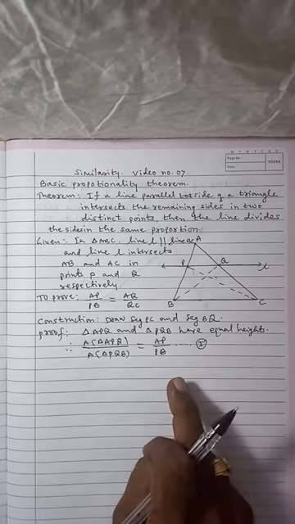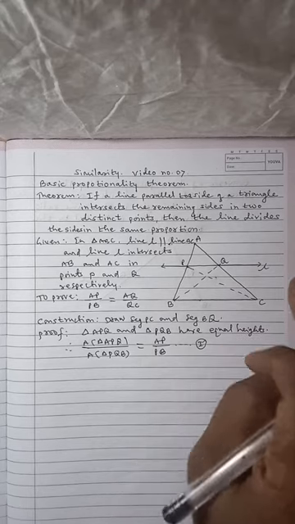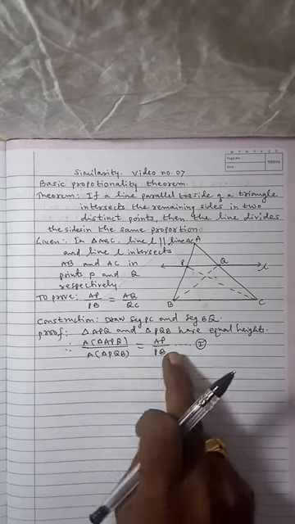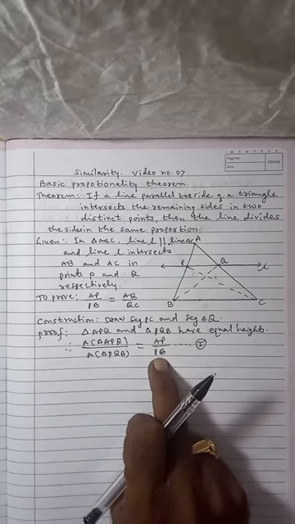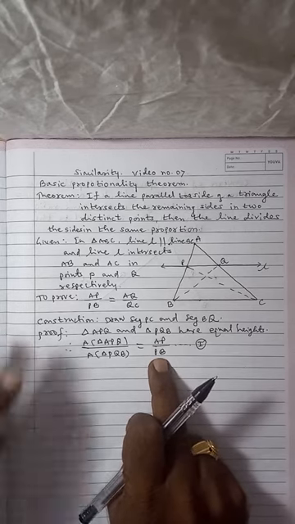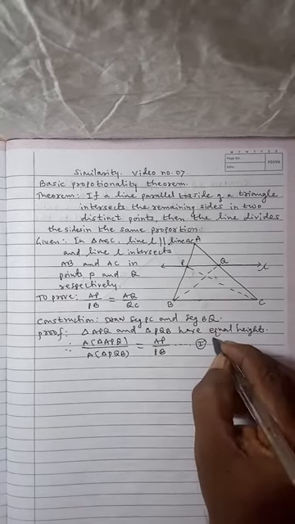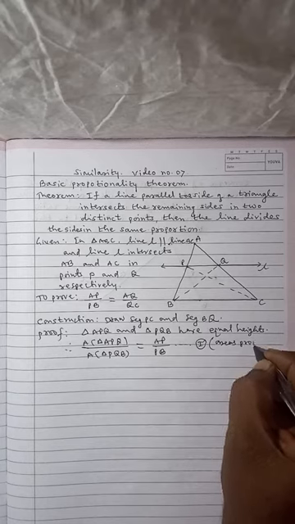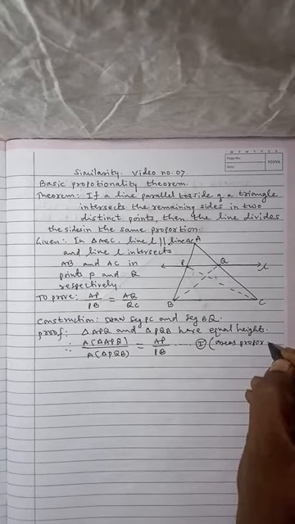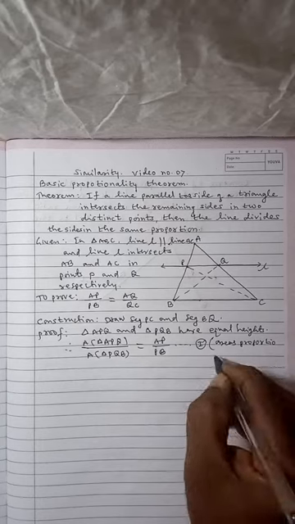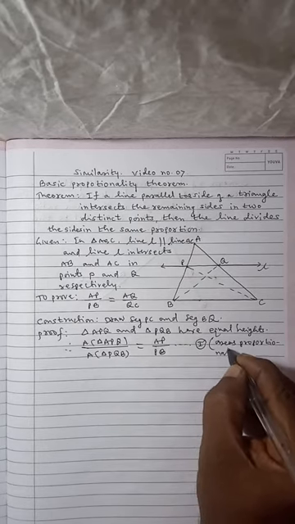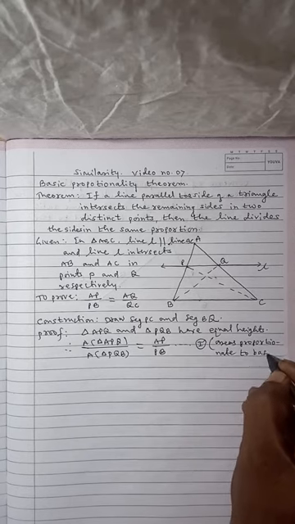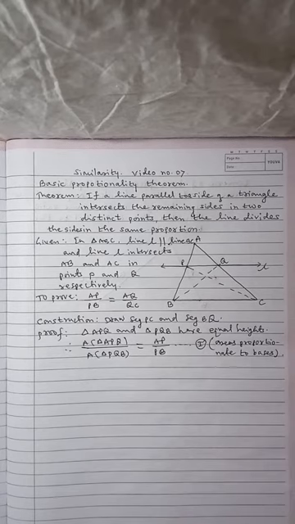Now see here, the triangles are of equal heights. So the ratio of the areas of these two triangles is equal to the ratio of their corresponding bases. Reason: areas are proportional to bases.